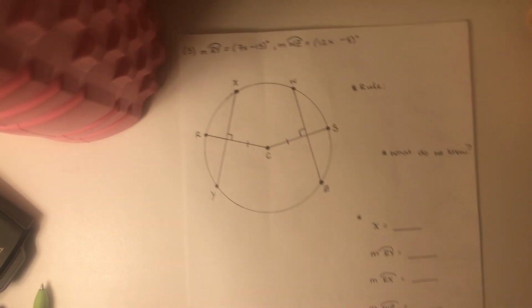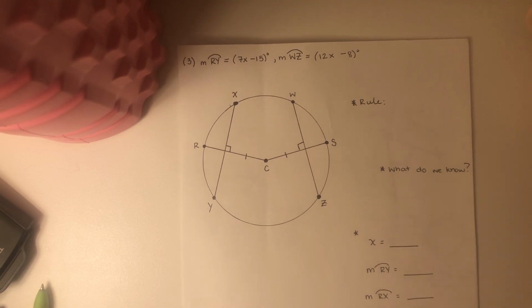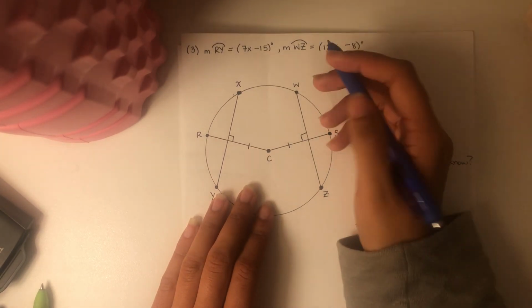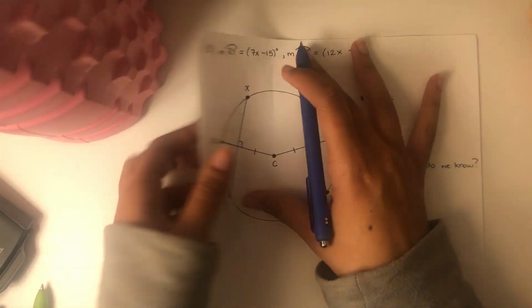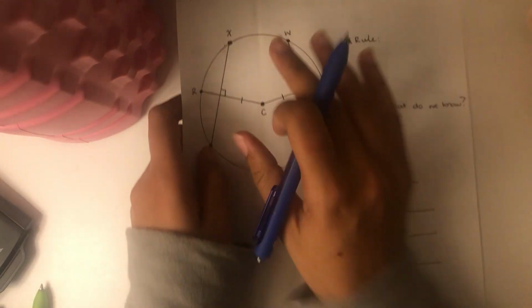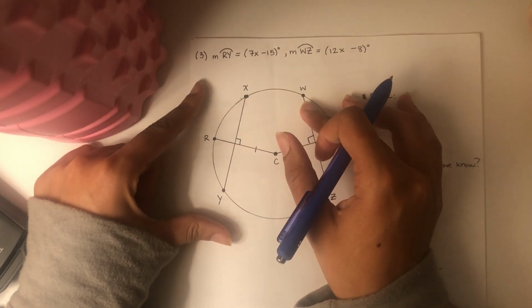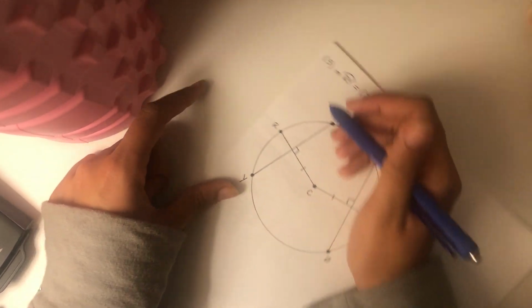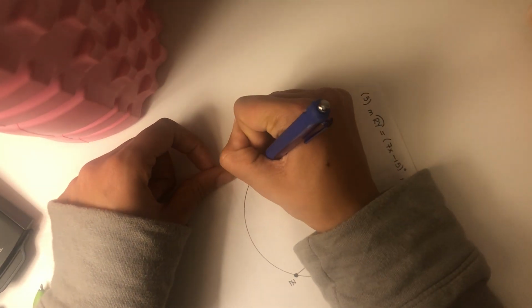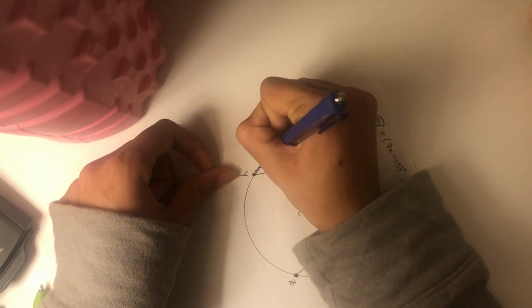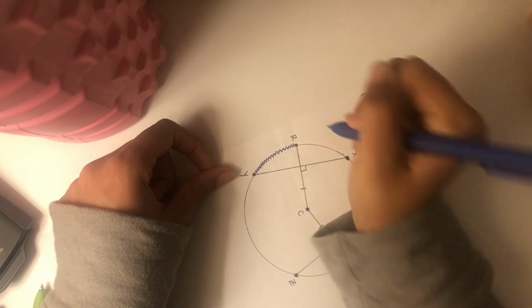All right, one more problem together before the practice. I would pause this, get everything down. All right. So this is a lot of information, so I'm just going to go ahead and fill out my circle. I hope you drew it pretty big on your paper too. So the measure of RY, so RY is this right here.